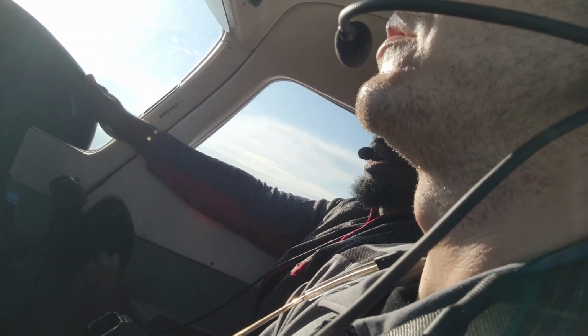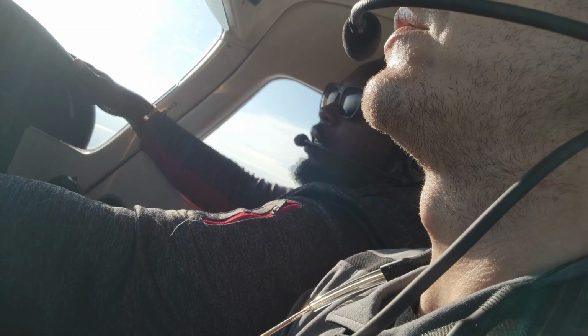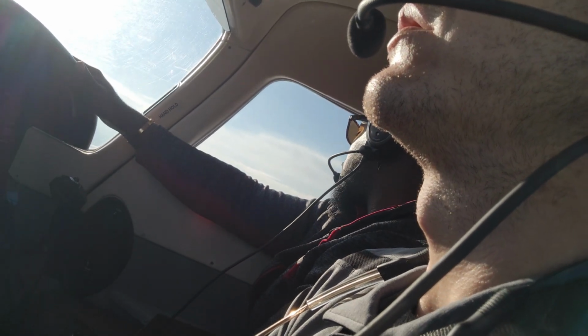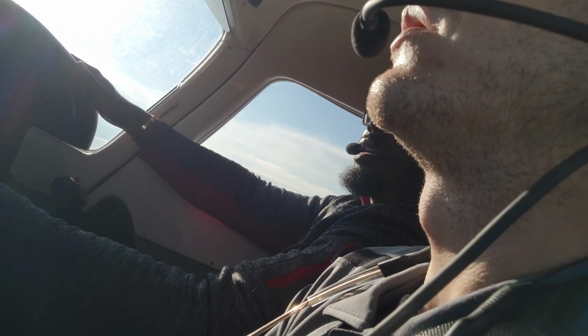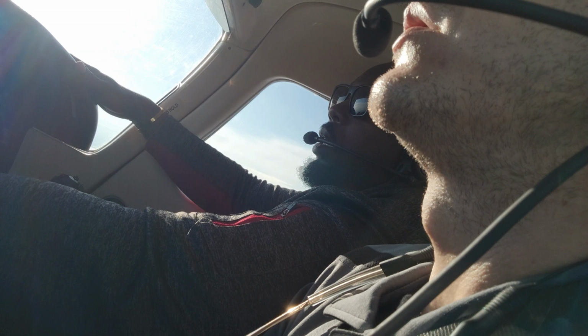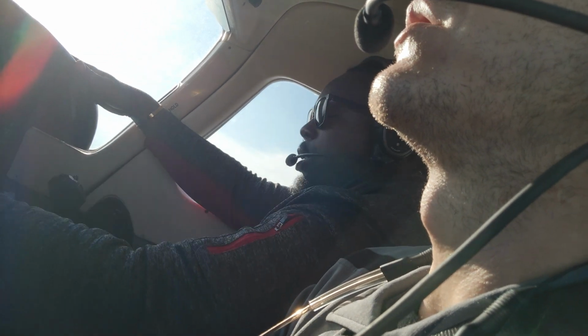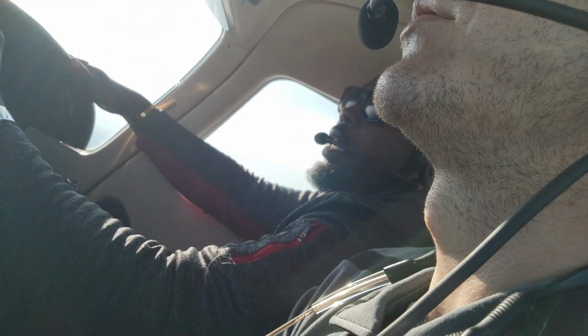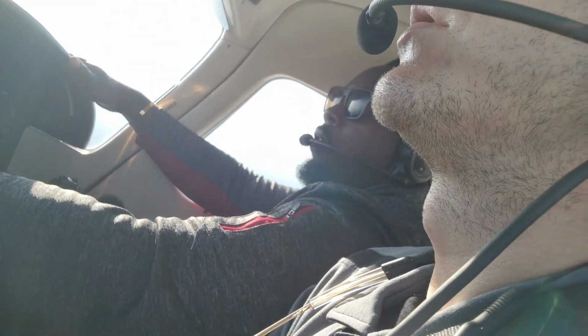All right. Oh, sorry, go ahead. Oh, all right. Something quick. This right here, in the center, is called your CDI, your course deflection indicator. That's basically telling you how far you are from the course. So imagine this is the runway. This arrow is telling us the direction of Eastman. This is telling us how far we are off.